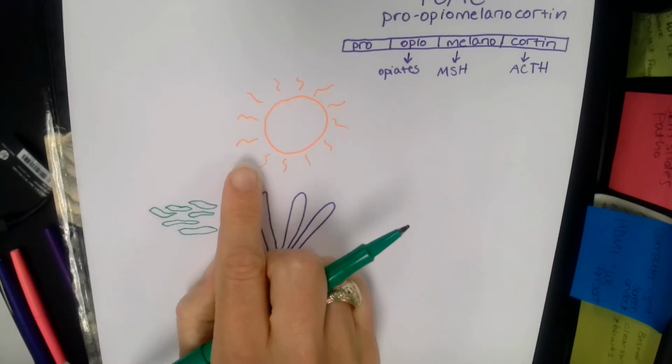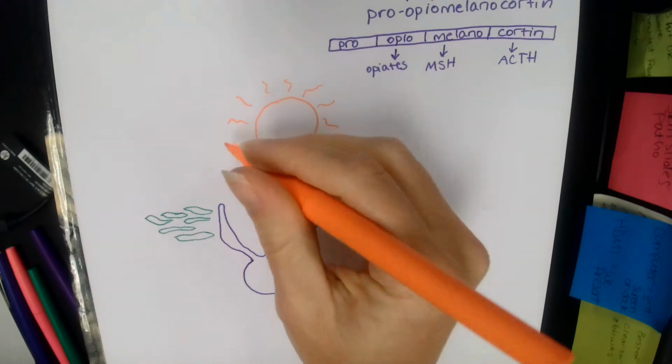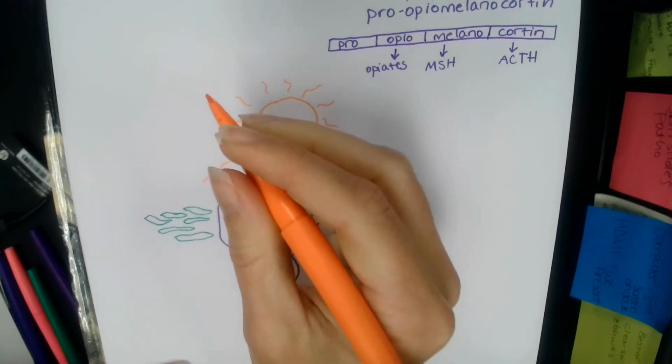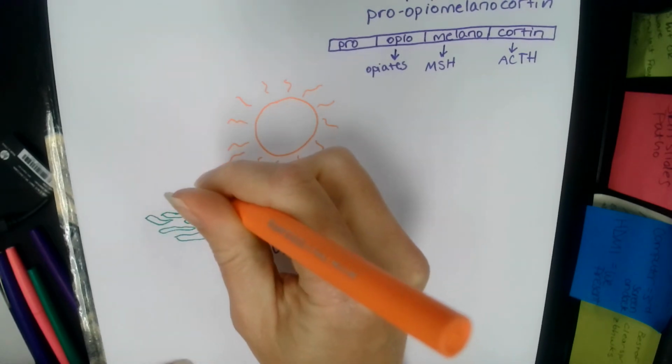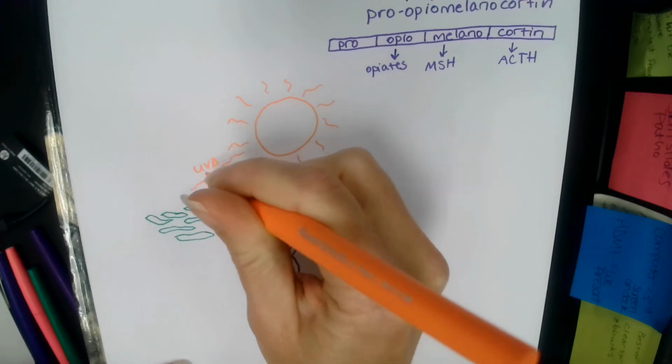So this UVB from the sun, there's UVA, UVB, UVC rays. Really the one that's going to cause this tanning reaction is UVB. So that's the one that we're going to focus on.